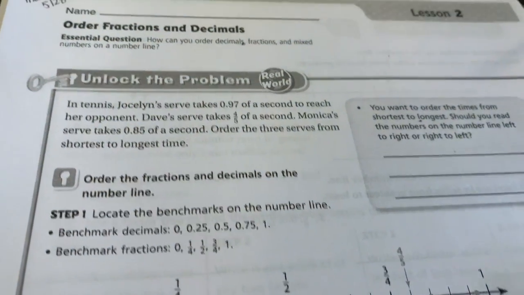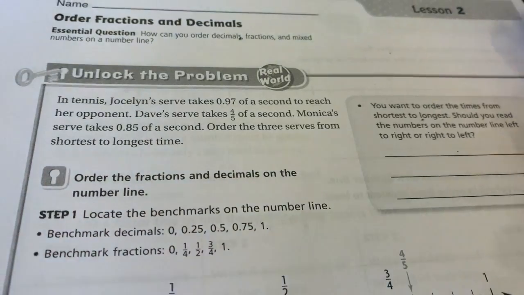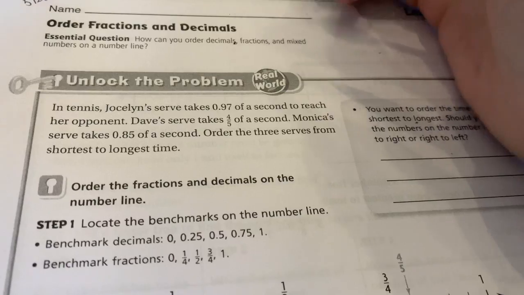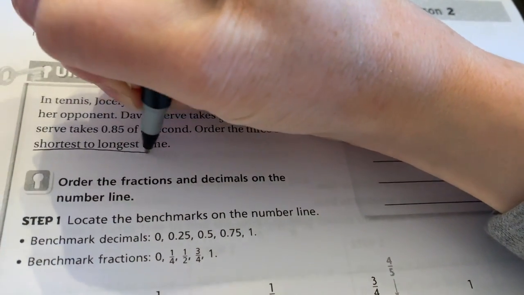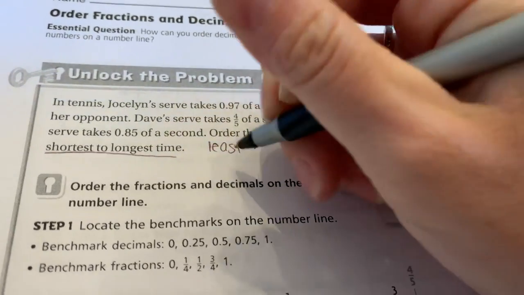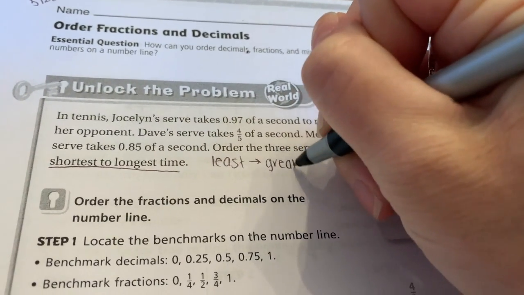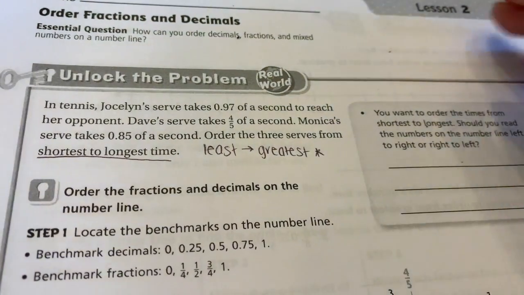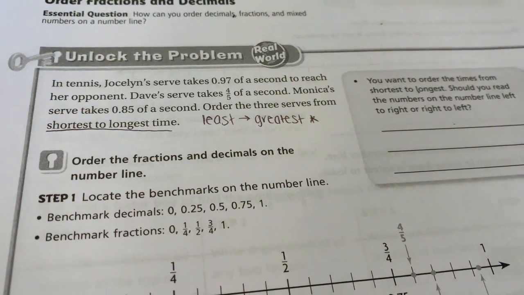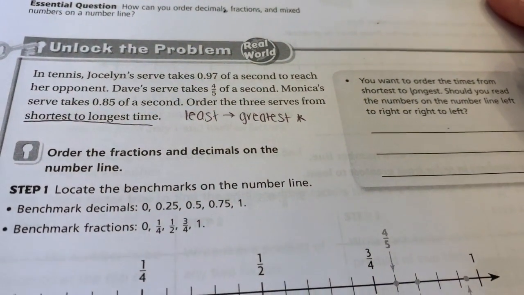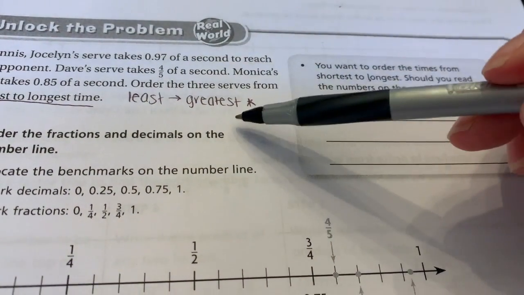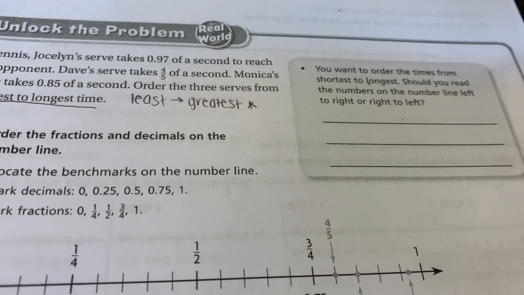So the first most important thing that we have to do when we do these types of problems is identify whether or not we're going from least to greatest or greatest to least. So shortest to longest means we're going from least to greatest. So you always want to just take a second to identify, because it's the most common mistake. Kids accidentally order things the wrong way. They're asking us over here, it's applicable to what I just said: you want to order the times from shortest to longest.